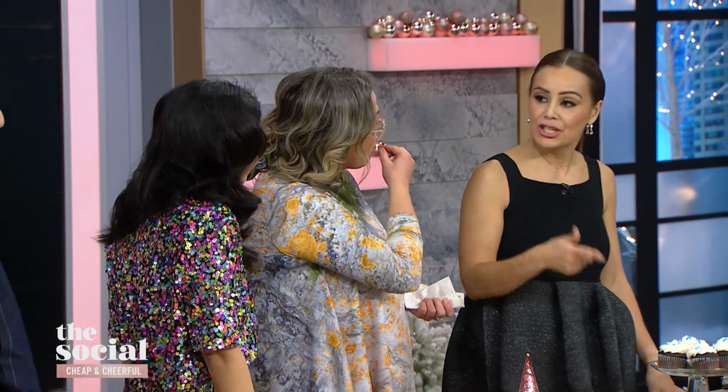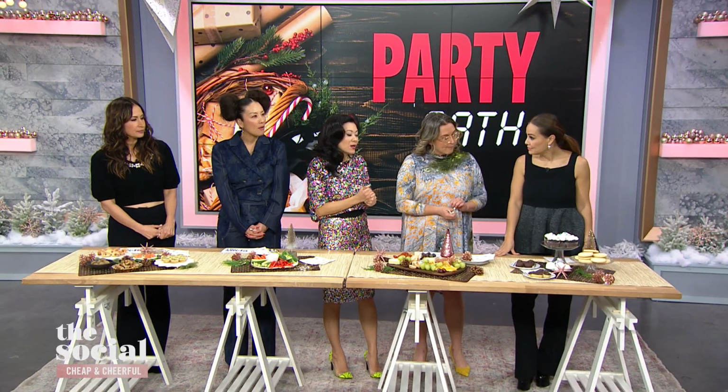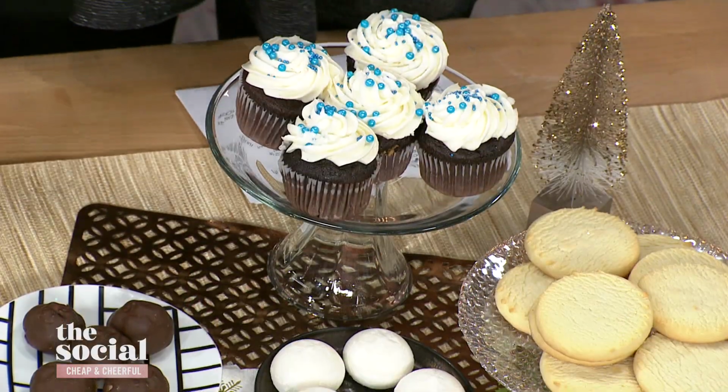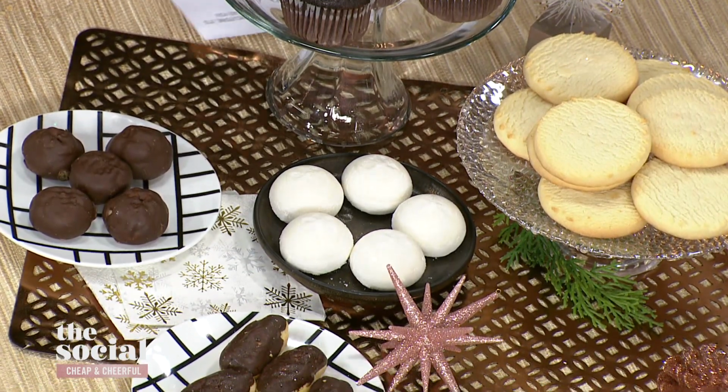Okay, why don't we finish this off with dessert? How do we calculate how much we're going to need so that we don't go overboard? I love dessert, and people love dessert at parties, but I wouldn't go overboard in terms of choices. If you have a dessert bar, 3 choices are fine.